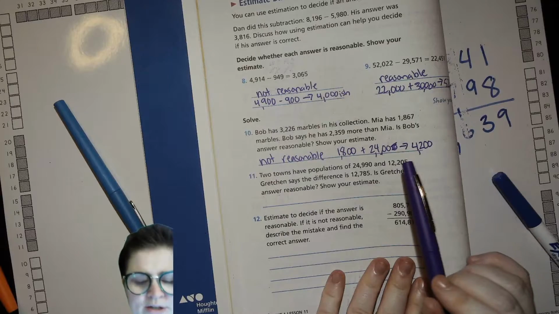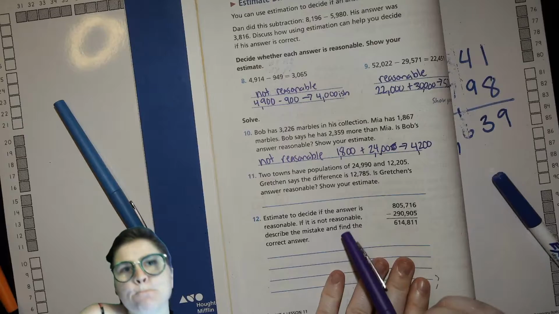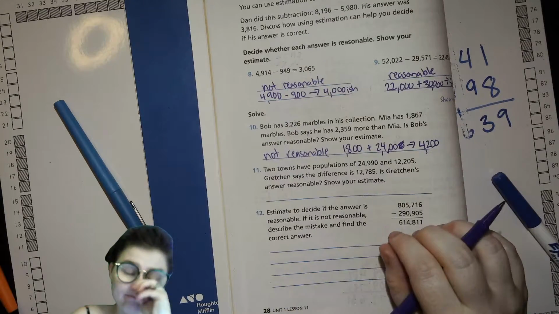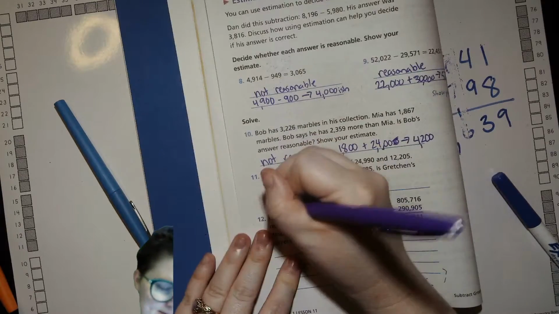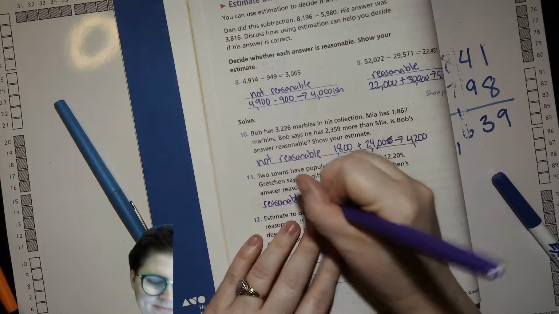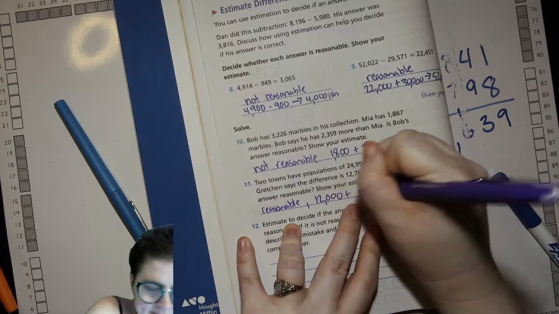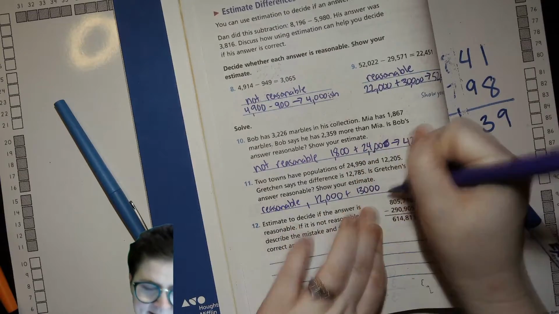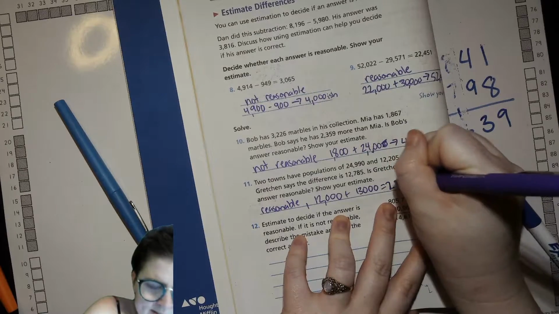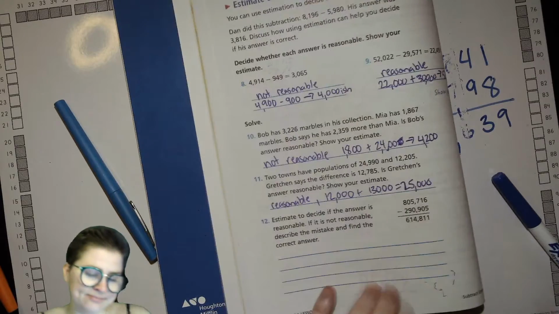So 12 plus 13, is that 25? So is her answer reasonable? Yeah. Yes. 12,000 plus does equal 12,000. Okay.